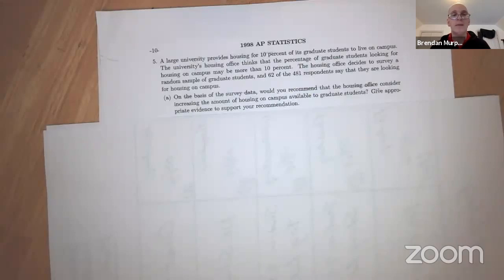So a large university provides housing for 10% of its graduate students to live on campus. That's just setting the stage, I guess. The university's housing office thinks that the percentage of graduate students looking for housing on campus may be more than 10%. So I think they've kind of given me the null and alternative, but let's keep reading and see if we can figure that out. The housing office decides to survey a random sample of graduate students. That's always a good thing, I always like that. And 62 out of the 481 respondents say that they're looking for housing on campus.